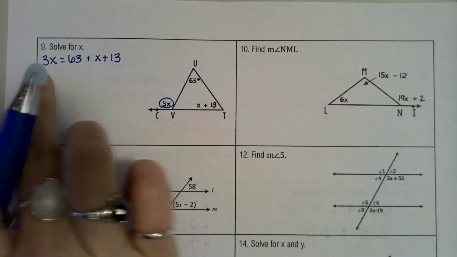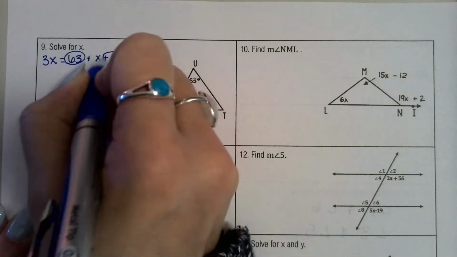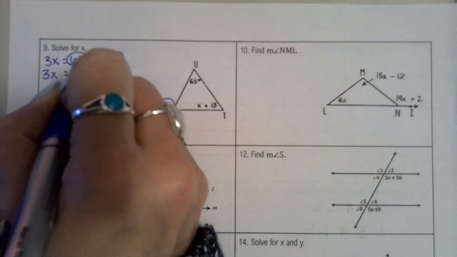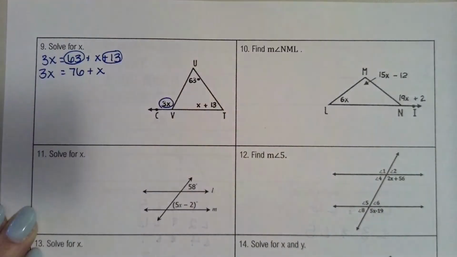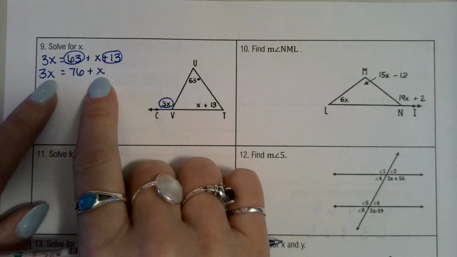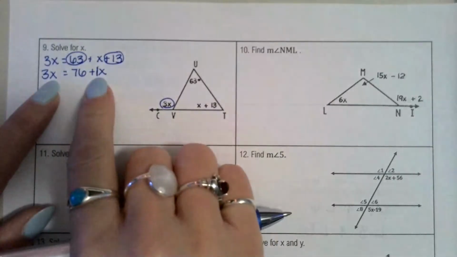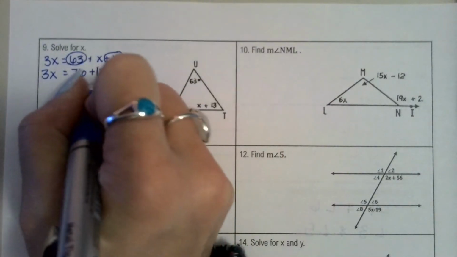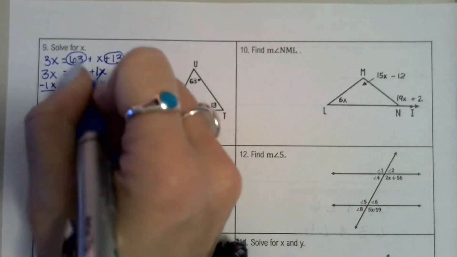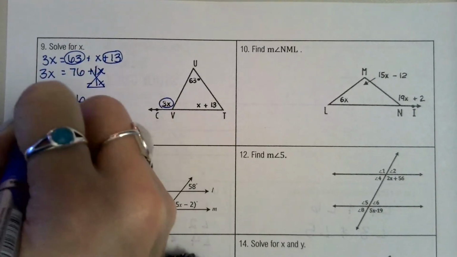So I end up with this equation. First thing I'm going to do is combine these like terms of 63 plus 13. So I get 3x equals 76 plus x. Since I have an x on both sides, I do want to combine those, and I'm going to move my smaller x, which is this x on the right with the invisible 1. To do that, I'm going to subtract it. So I get 2x is equal to 76.